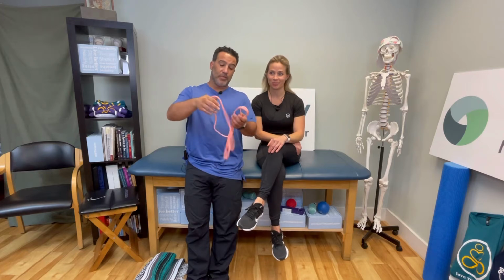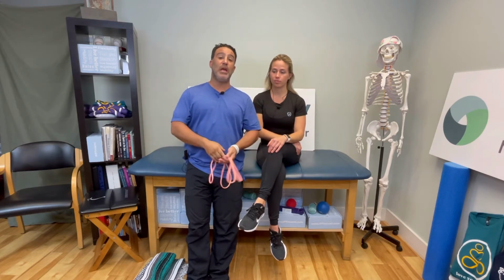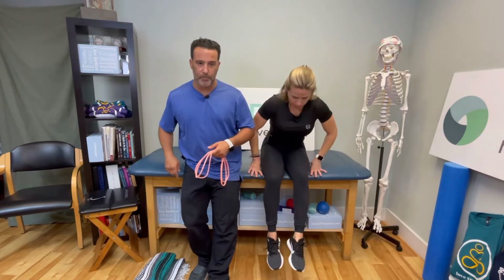So we're going to show you what to do with some exercises at home if you are having that flat foot experience. Today we're going to use this little band here. You can use TheraBand, anything that gives some good stabilization, and we're going to start barefooted. So when you're ready, take off those socks and shoes and let's get down onto the floor here.